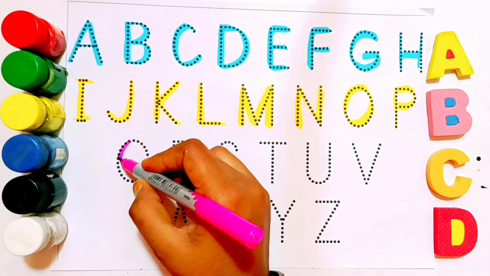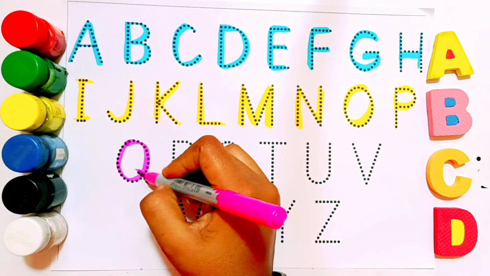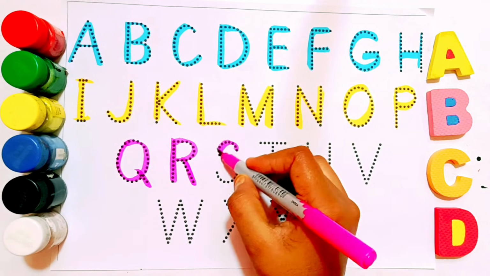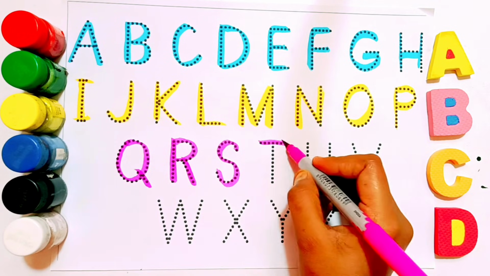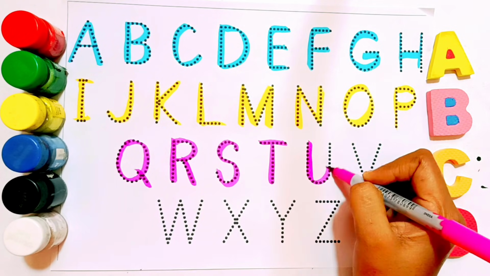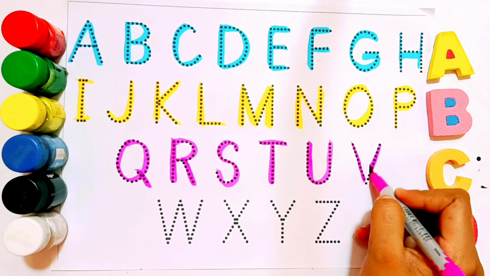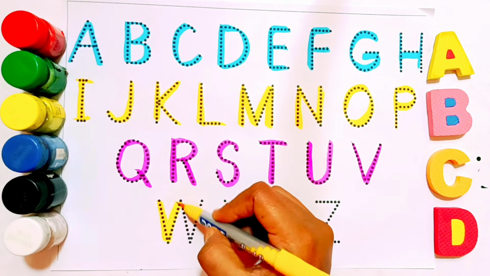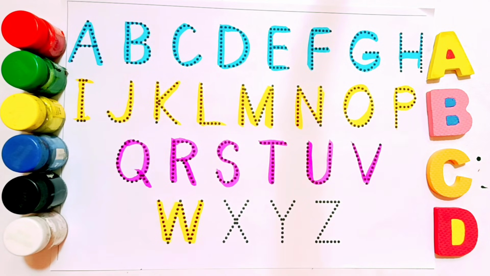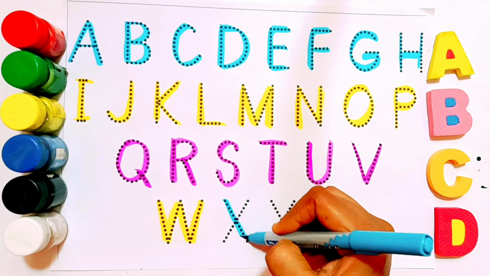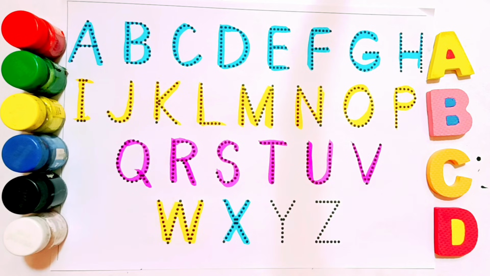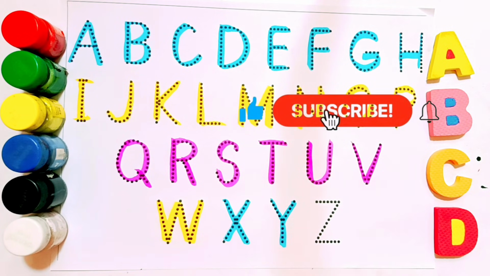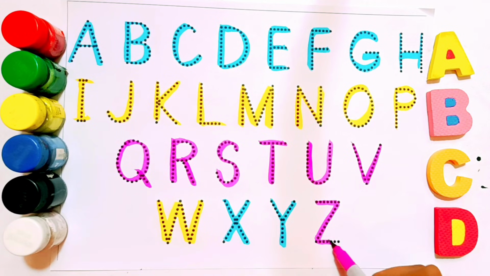Pink color. Capital Q. R. S. T. U. V. Next, W. X. Y. And last kids, Z.